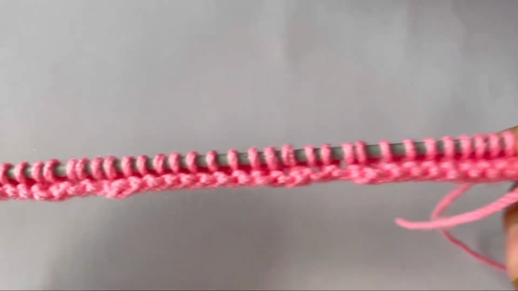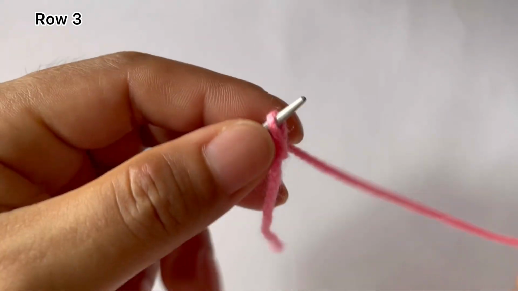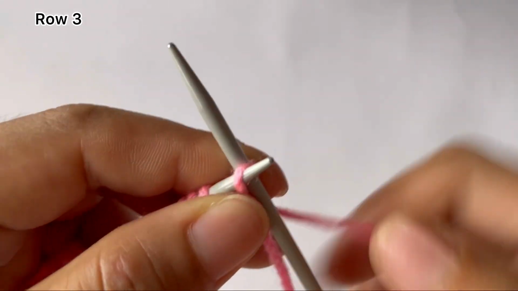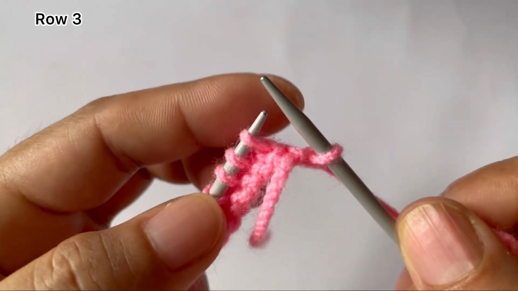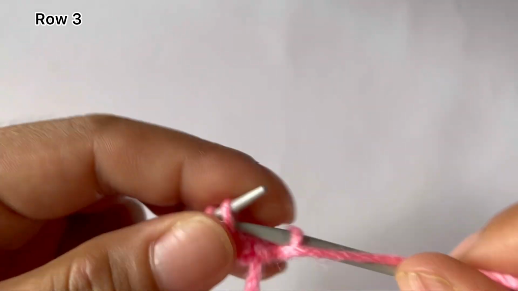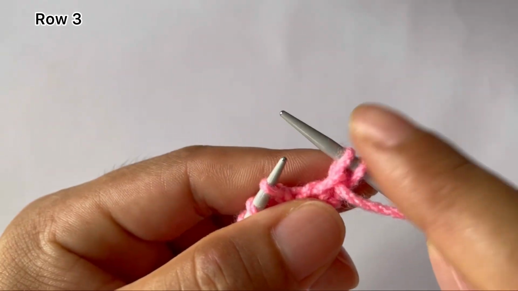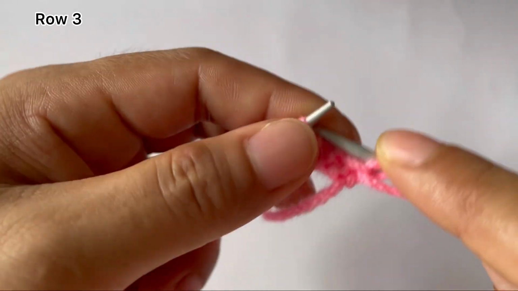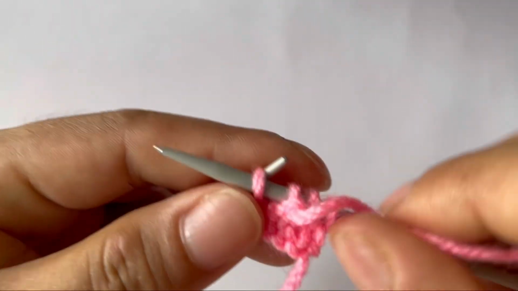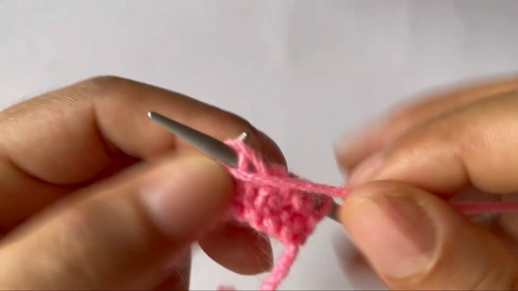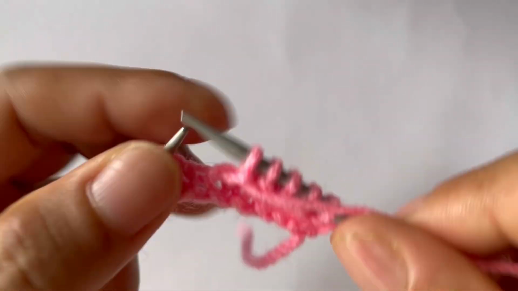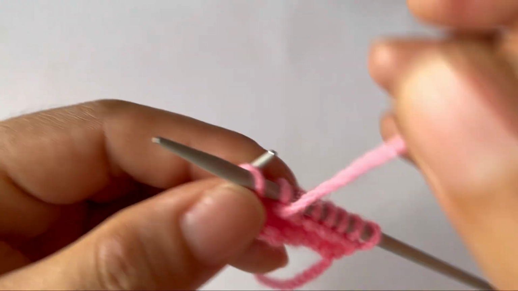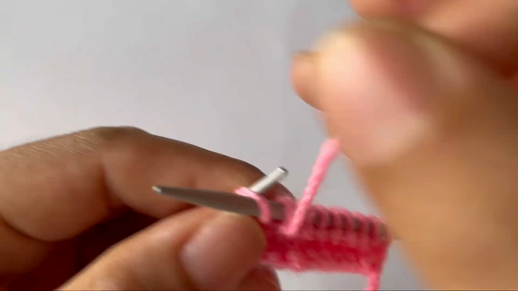Row 3, right side: edge stitch, knit through the back loop, and then start the repeat from here. First purl 1, and now start the repeat from here. For the repeat pattern, purl 7.